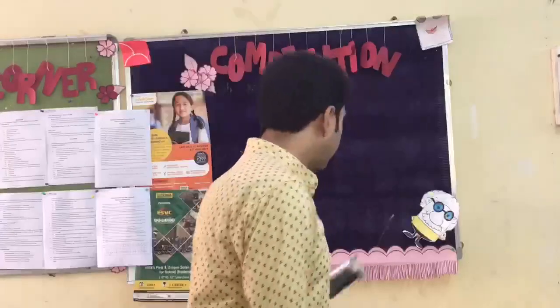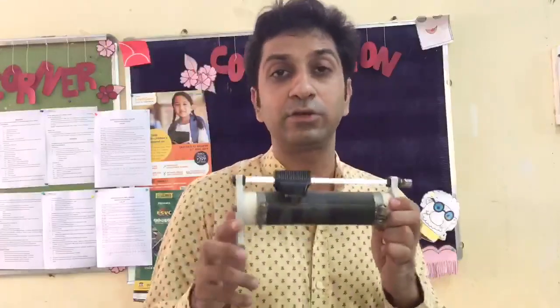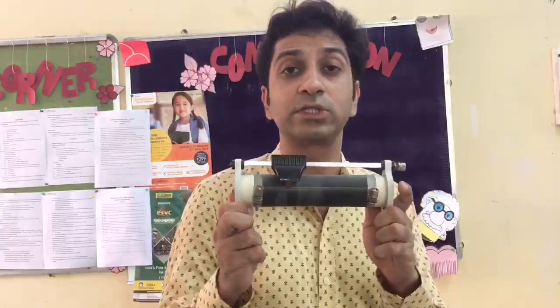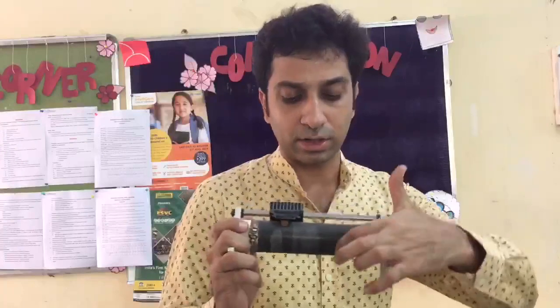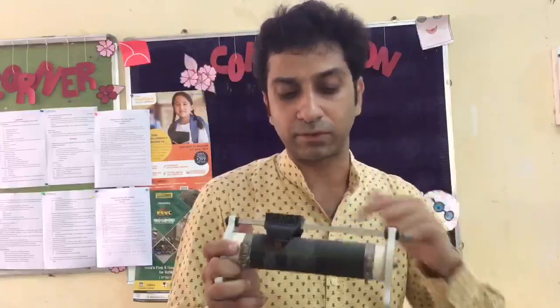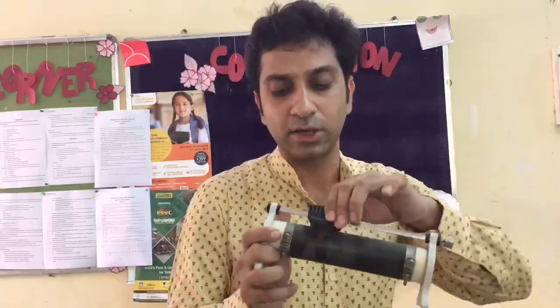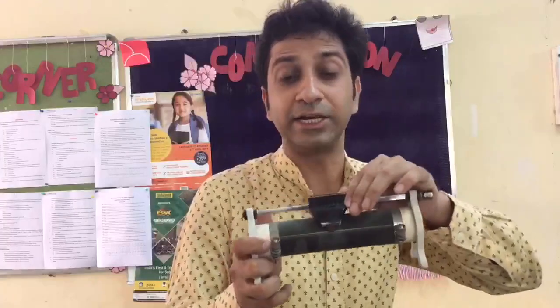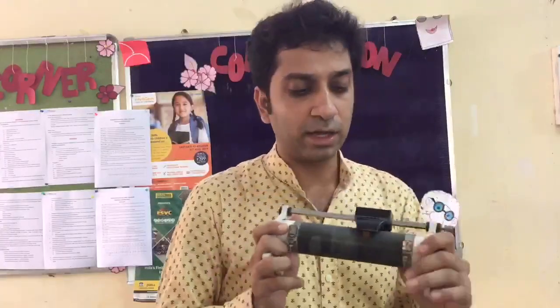Then one more thing I will show you is called a rheostat. A wire is wound with a large number of turns here. This is one terminal, and this is the slider.